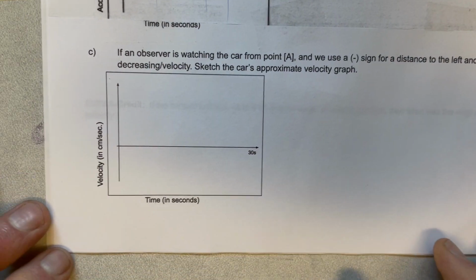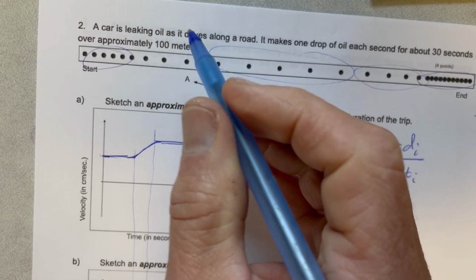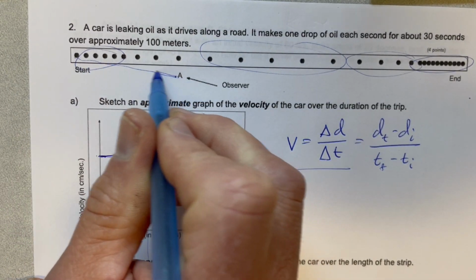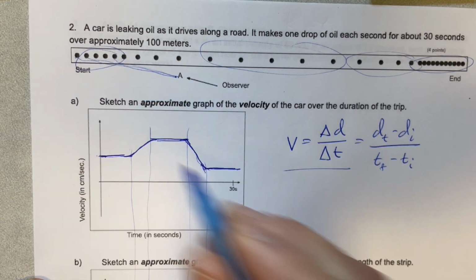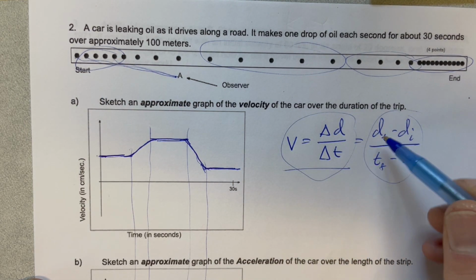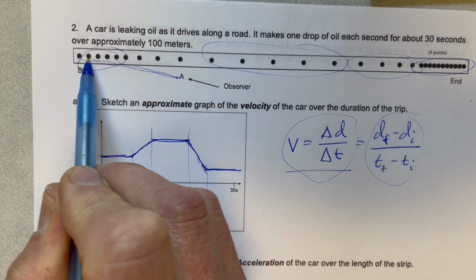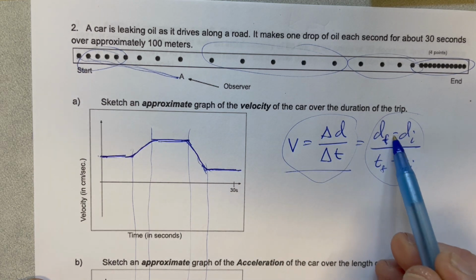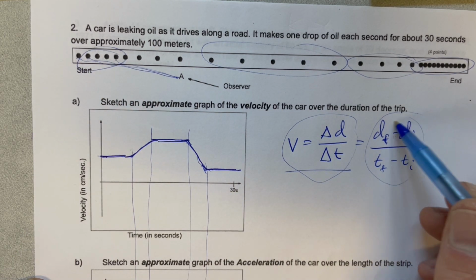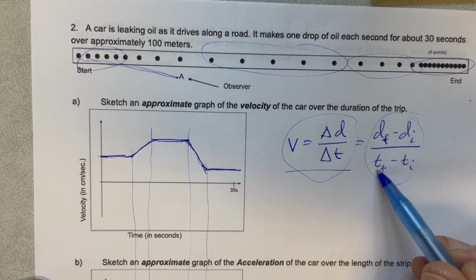Then this last one is something that makes you think about this observer here at point A. If you're an observer and you're taking these distances, and those are negative distances, when you plug it in here or into this, you're going to have for your final distance a smaller negative number. And when you're subtracting a bigger negative number, because it's far away, that'll be plus, and that's a bigger number. So it'll give you a positive, and your time then will still be positive.